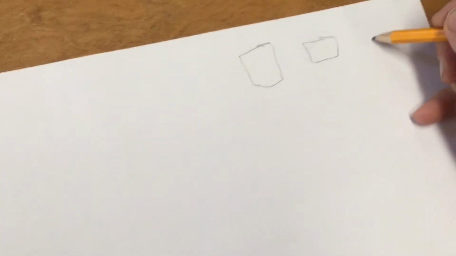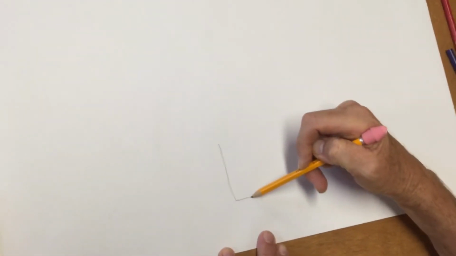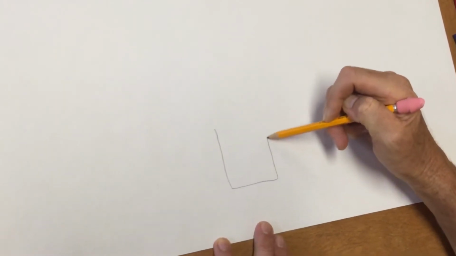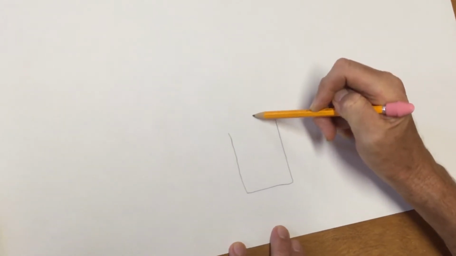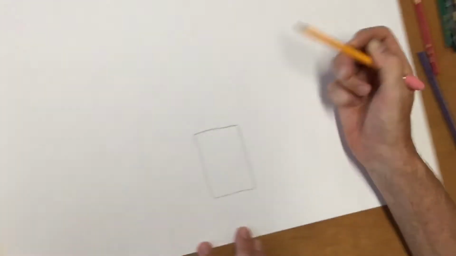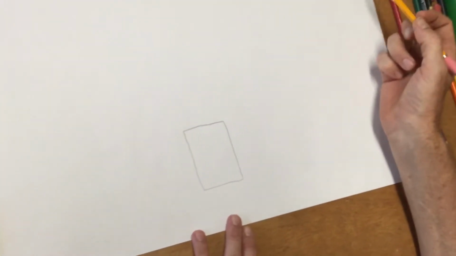If you have to stop the video at any point, you can. But we're just going to use simple shapes like rectangles, squares, ovals, things like that. Okay, so I'd like you to start off kind of toward the lower part of the paper. You can put it right about here and just draw a small rectangle about that big. Okay, so there's one rectangle.